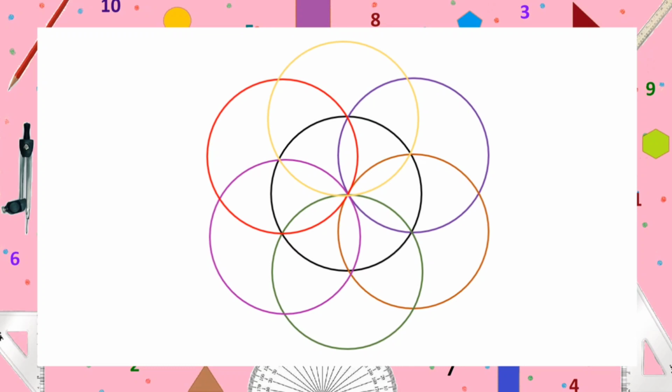Here is another circular pattern. What can we see here? We can see some circles of different colors. How many circles are there in this figure? 1, 2, 3, 4, 5, 6 and 7. There are 7 circles in this pattern. And all the circles are drawn with the same radius. Right? All circles are drawn with the same radius. If you have different color pencils, you can draw each circle with each color. Or else you can use a simple pencil for all the circles.